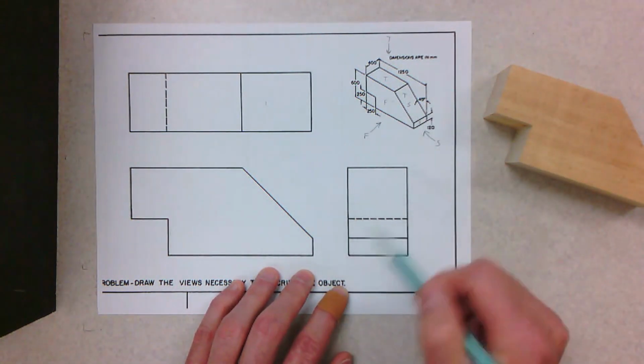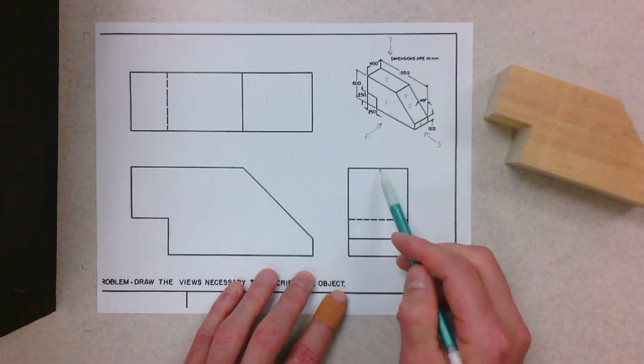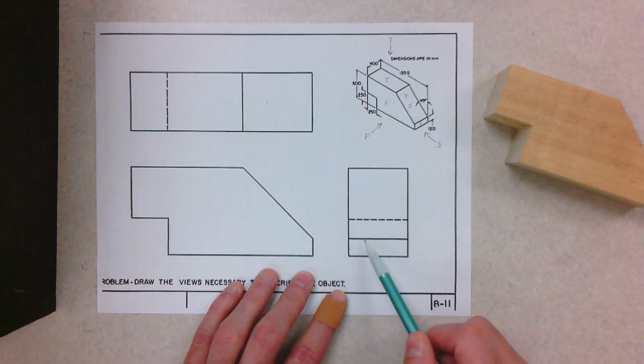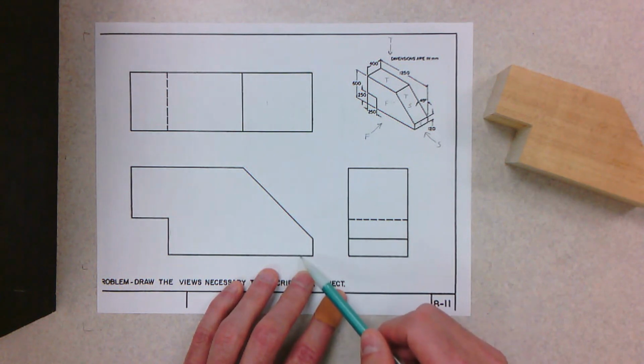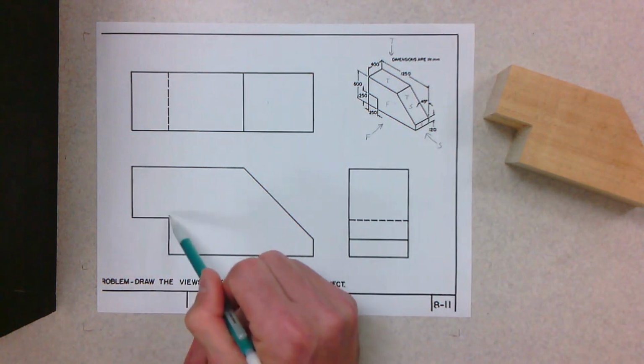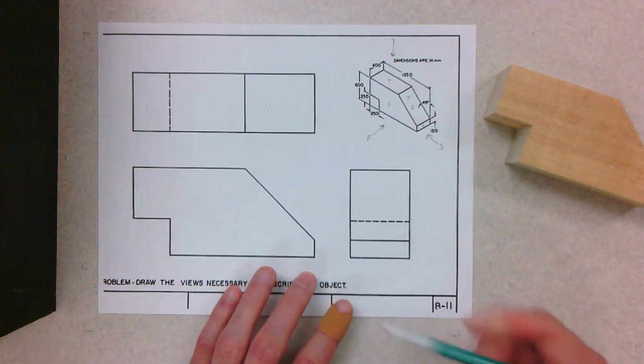When we look at our side view, same concept. We've got the top of our front view that matches the top of our side view. We have this little corner right over here, which matches this edge. We have the bottom edge, which matches the bottom of the side view. And then we also have this surface right over here, which matches this hidden line. So that's the third key point.